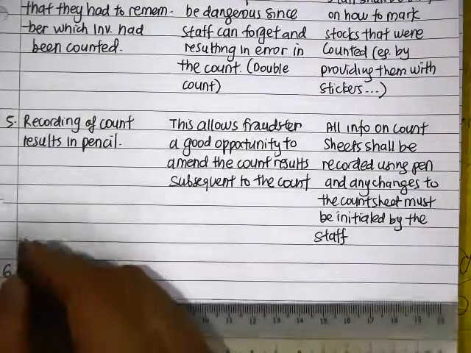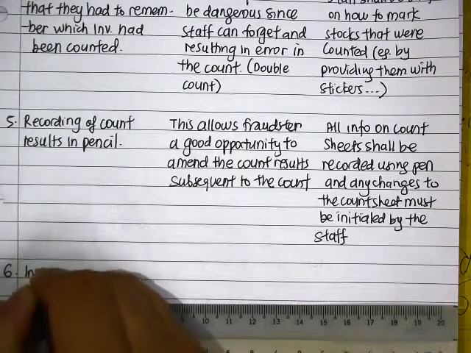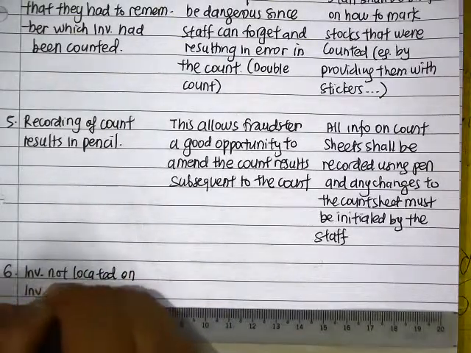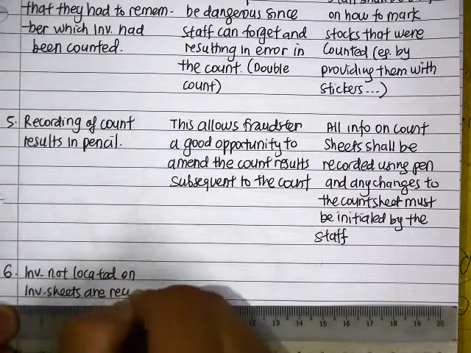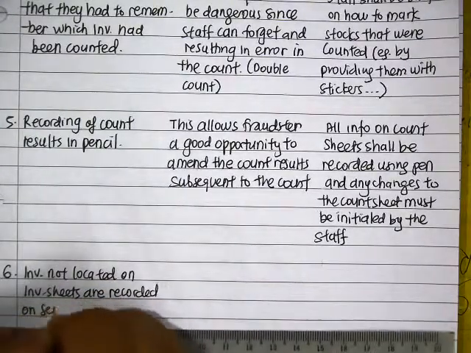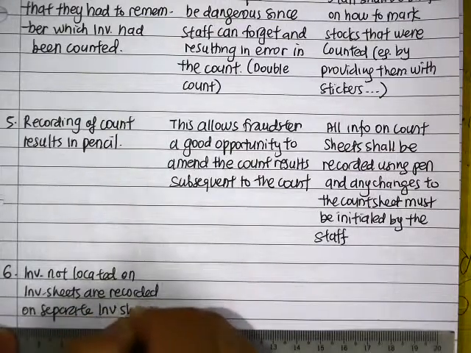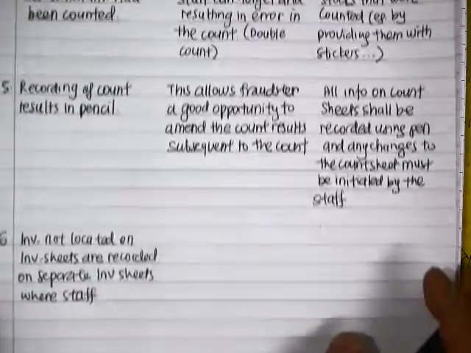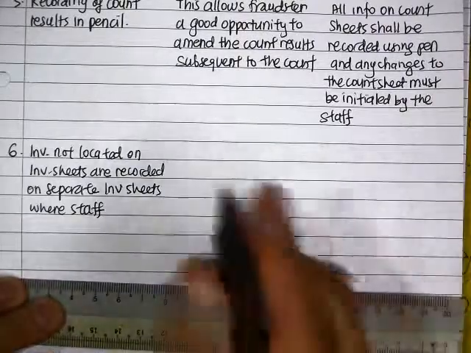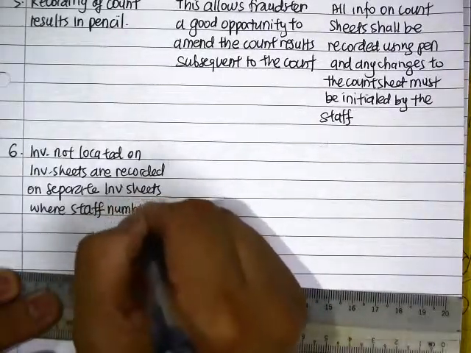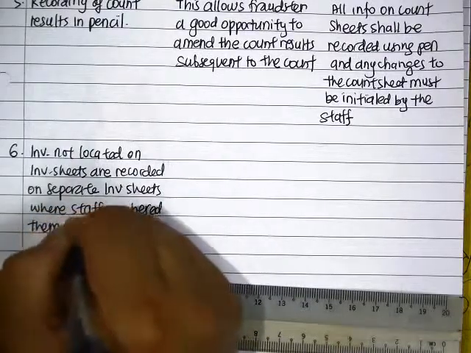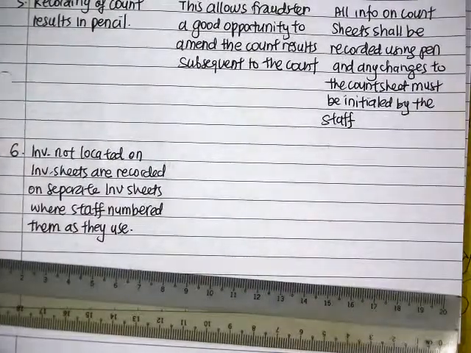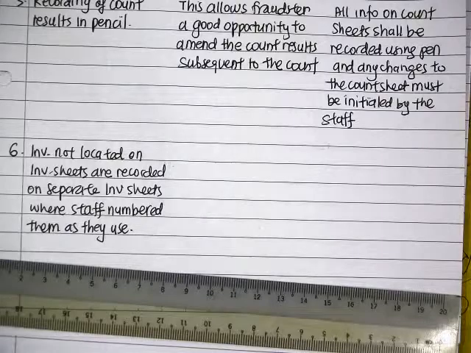Okay, that the inventory not located on the inventory sheets are recorded on separate inventory sheets where staff numbered them as they use. Now, so it's not sequential.